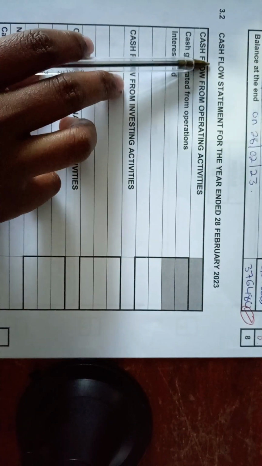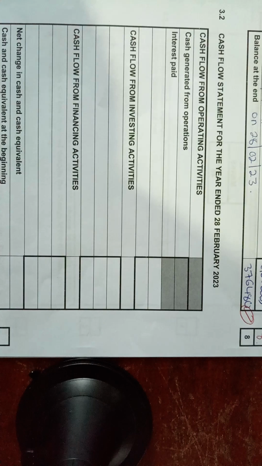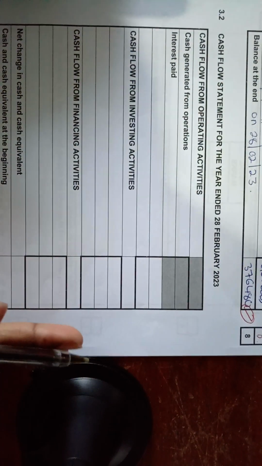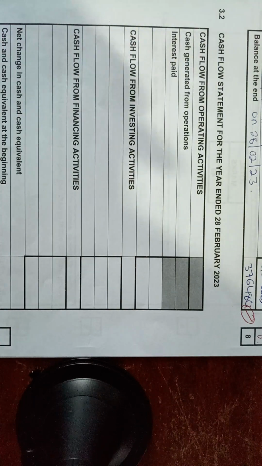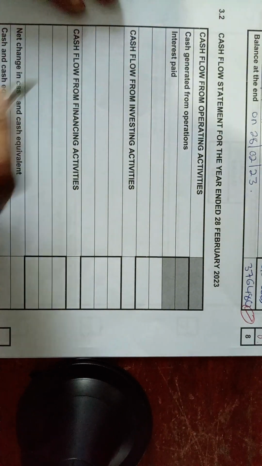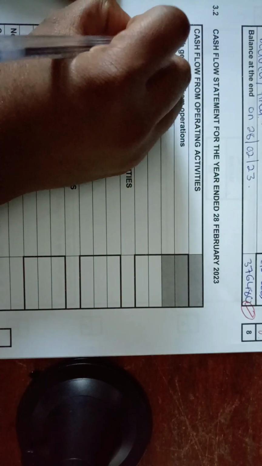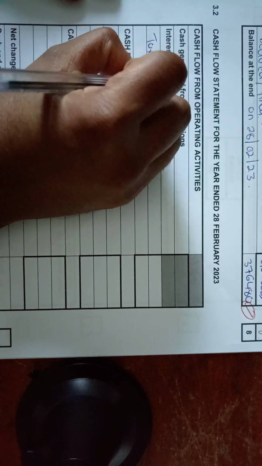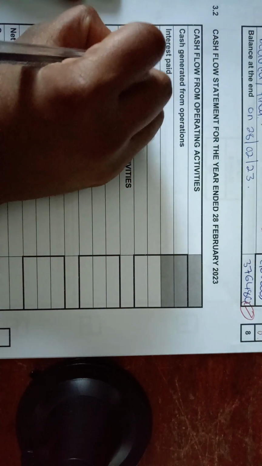Now, let's move on to the cash flow statement for the year ended. Now, the very first thing before I go and try and input figures is I'm going to complete this entire format, and then I'm going to start with my cash flow statement. So it says interest paid. We know the next thing is tax paid, and then dividends paid.